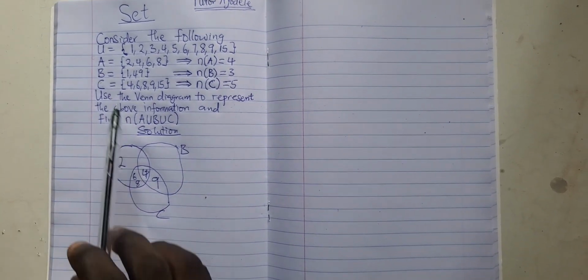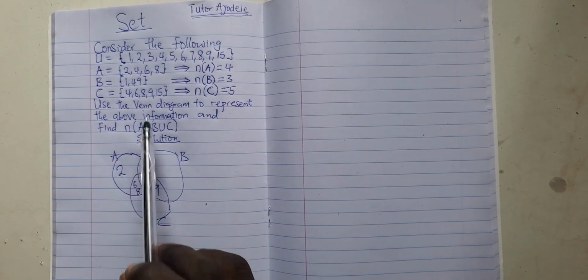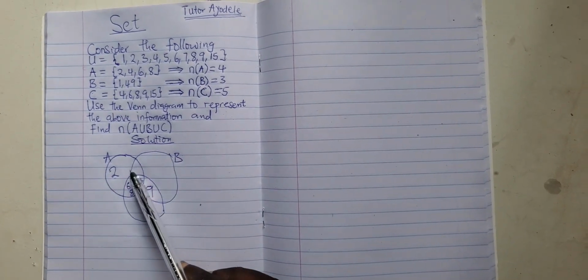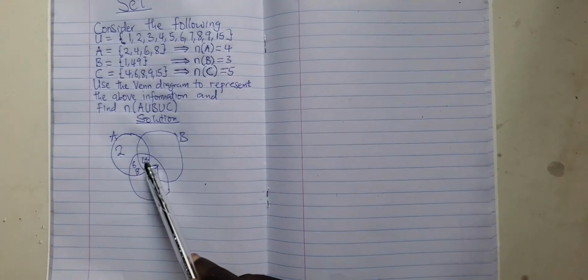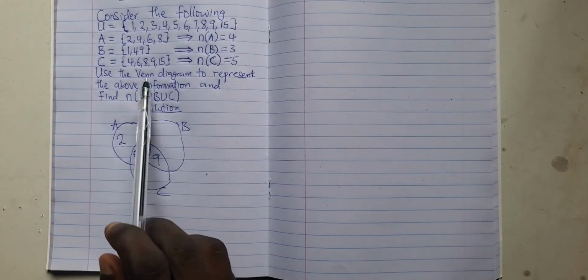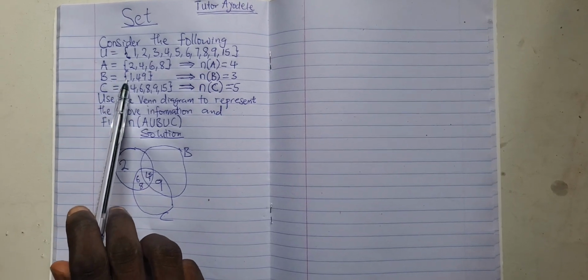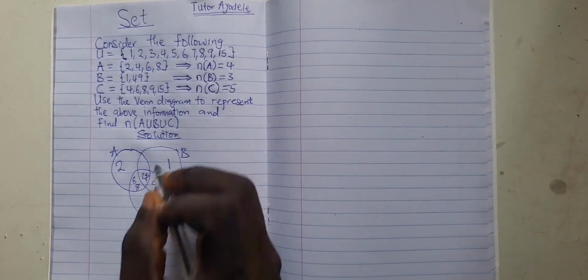That's for that. Let's look at element B. Now in element B, we have 1, 4, and 9. Now if you trace this B side, you see that 4 and 9 is already here. It's part of it. So the only one we need to add to it is what? The only one we need to add to it is 1. So I'll put the 1 here.